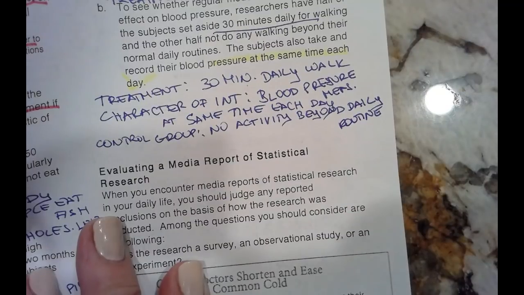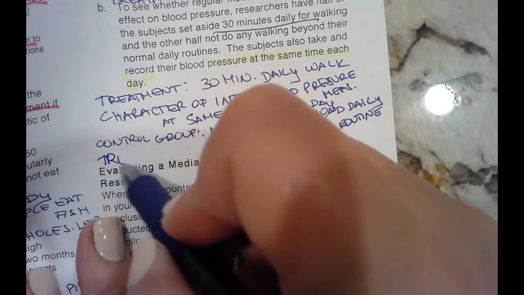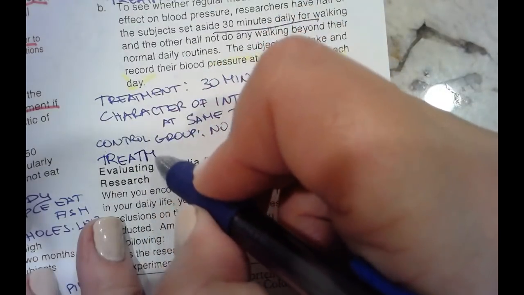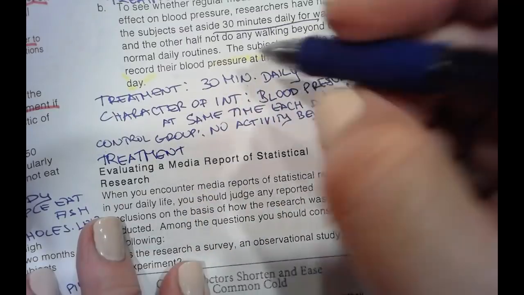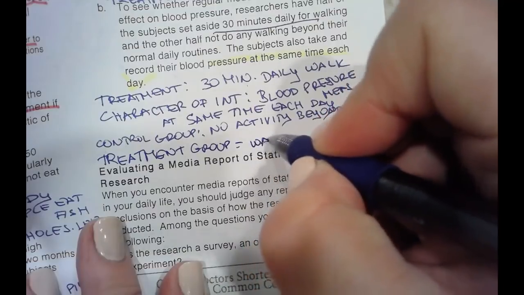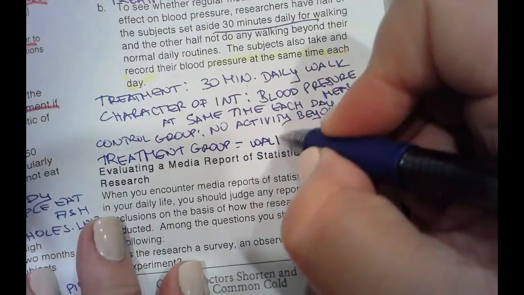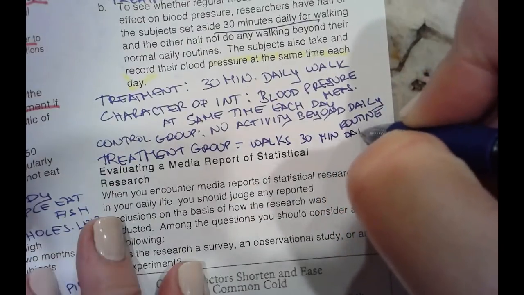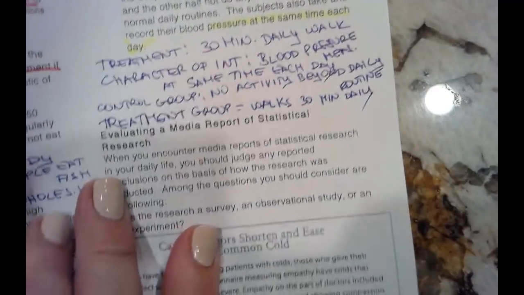The treatment group walks 30 minutes daily. Okay, so this is it.